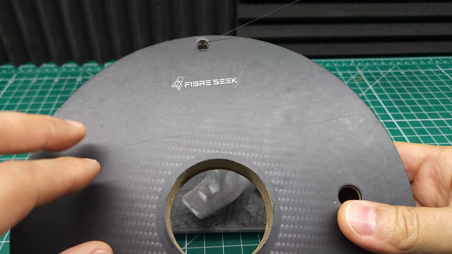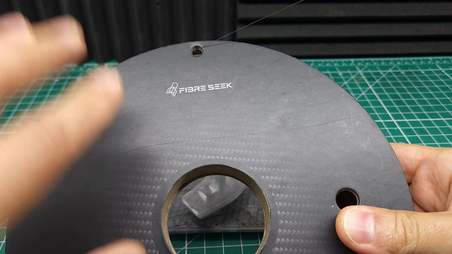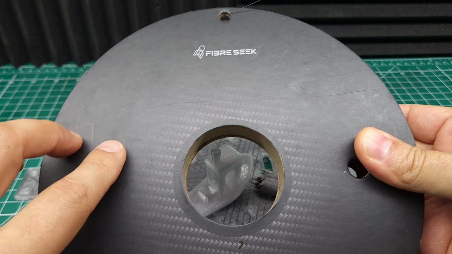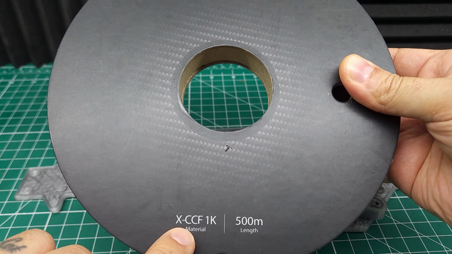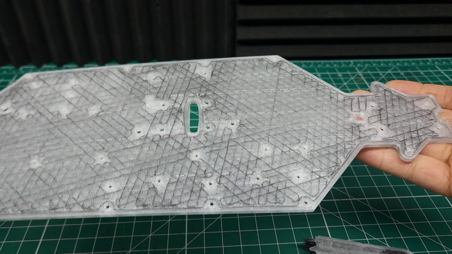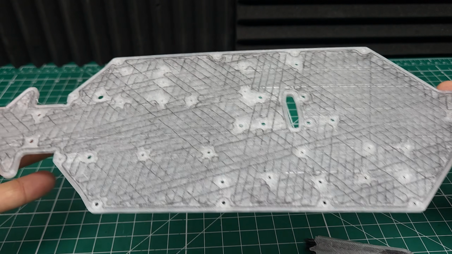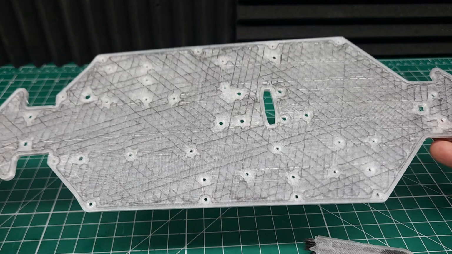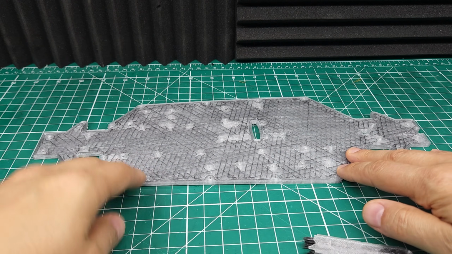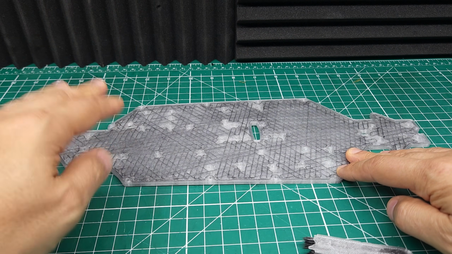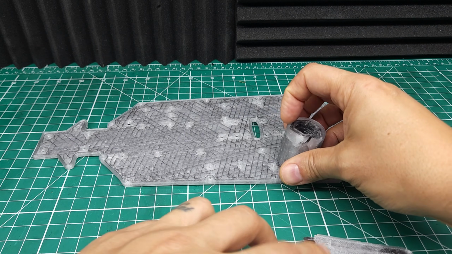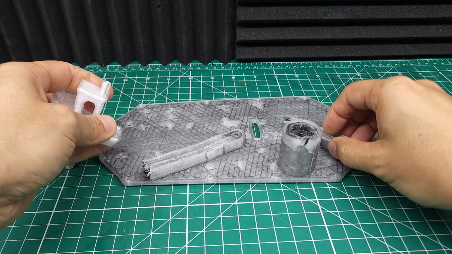Companies can and often do make their proprietary materials very, very expensive. According to Fibreseek, this 500 meter roll of continuous carbon fiber is only going to be about 50 bucks, which means this chassis plate, which took about 100 meters, is going to cost about $10 in that continuous carbon fiber. On top of that, you'll have whatever your base material cost is, but usually that's not very expensive. And whereas that seems like a lot of money for something like this, it really isn't that bad.